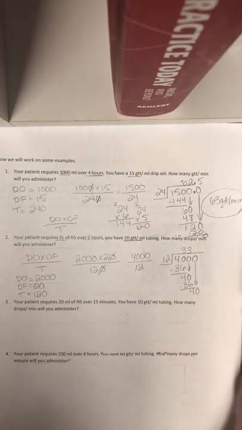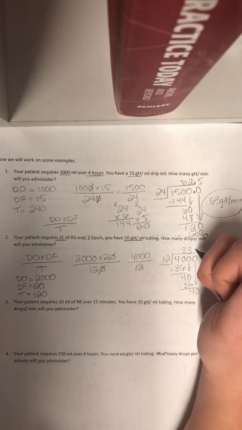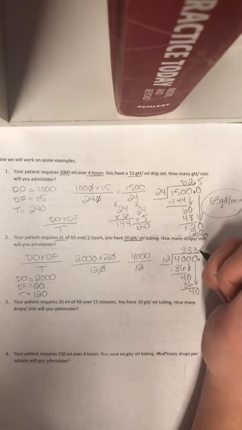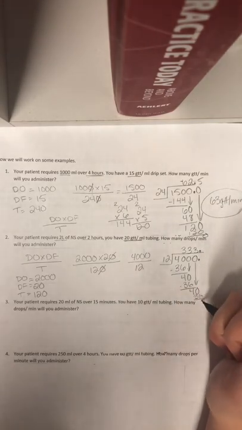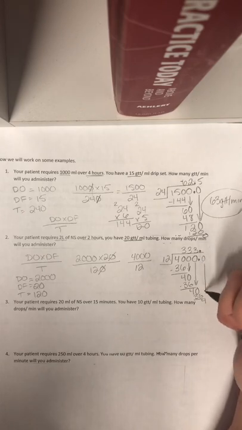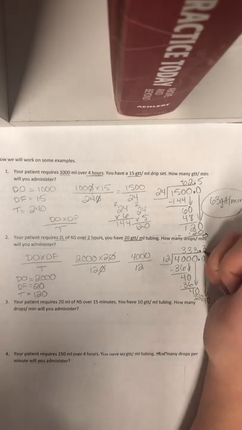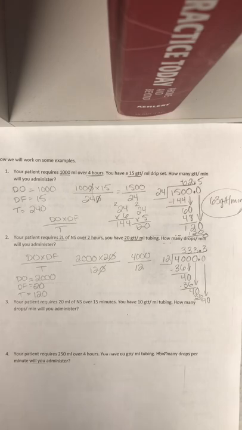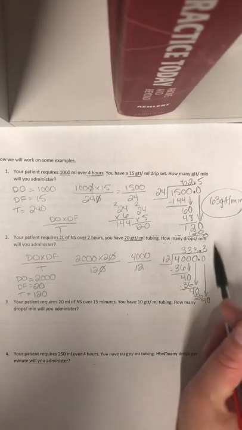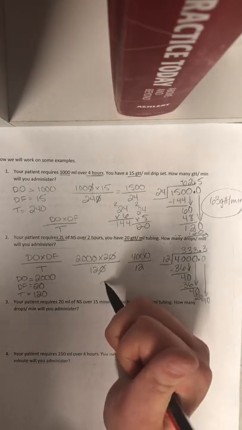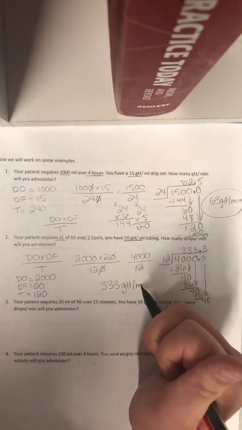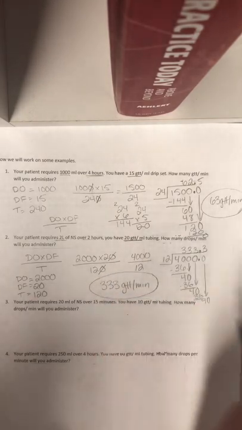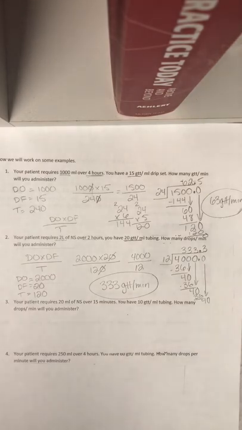You can see I'm going to have a repeating number here. So for this patient, I'm going to round this to the nearest whole number. This patient is going to get 333 drops per minute, which would pretty much just be running that fluid wide open.